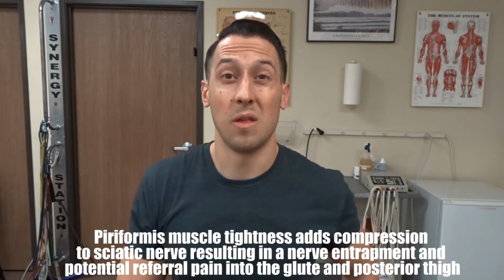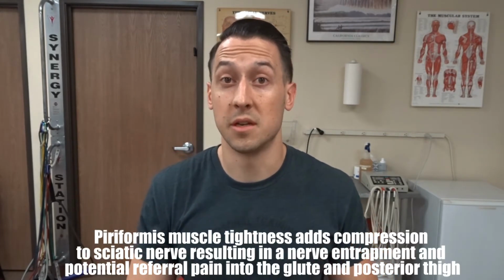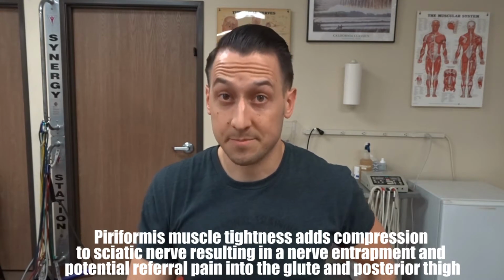So the piriformis muscle runs directly over that nerve, and due to its action, it's an external rotator of the hip. It can be used as a compensatory muscle for one of your glute muscles, and if that muscle becomes very tight, it can compress on that nerve, which can cause that sciatic pain, or that pain that oftentimes runs down the posterior part of your thigh or into your buttock.